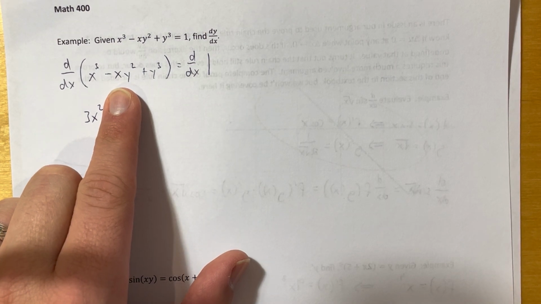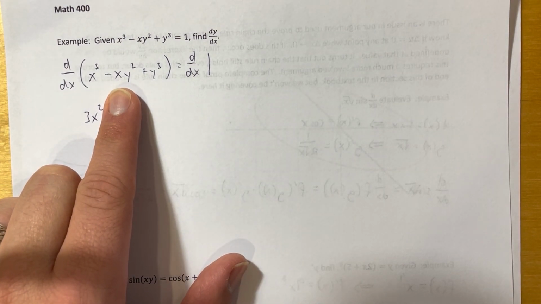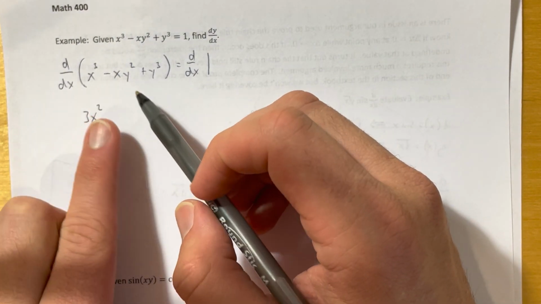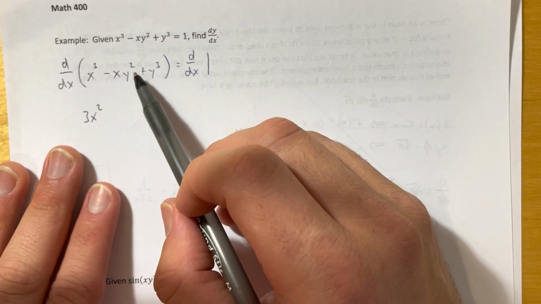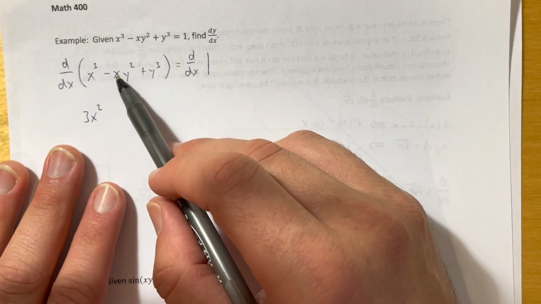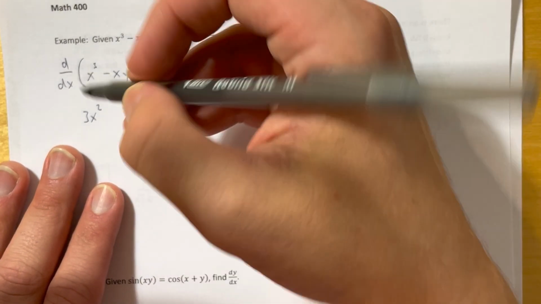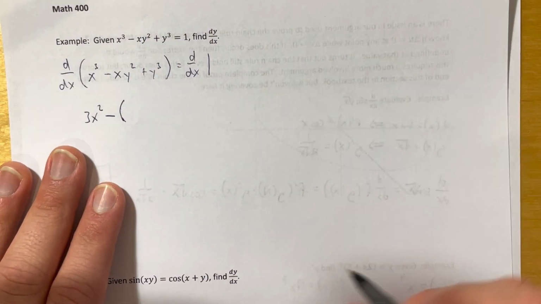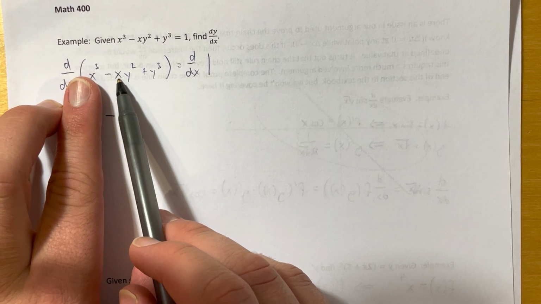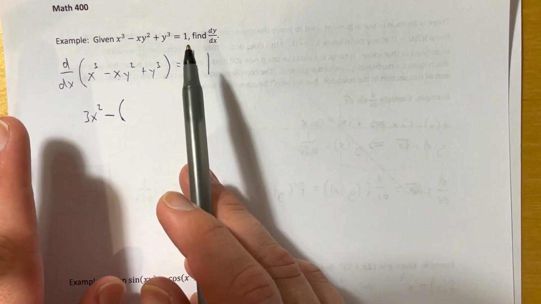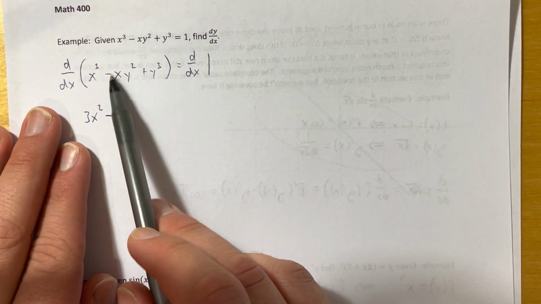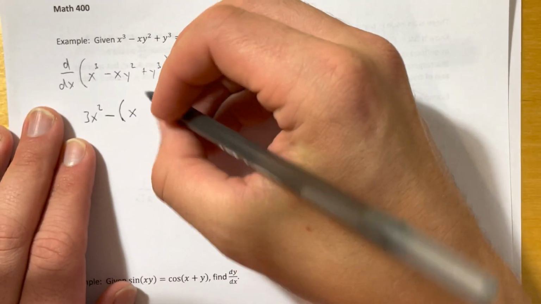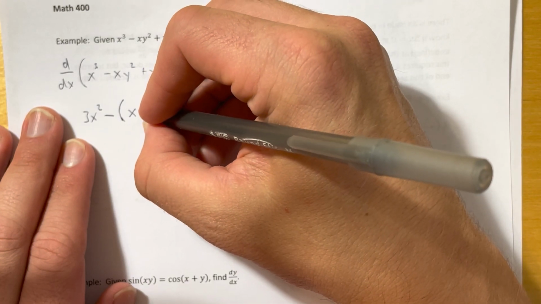Here, I think of this as a product of two functions. So I'm using my product rule, x times y squared. My product rule would say take the first function times the derivative of the second. So let's do this, minus, and I'm going to put this in parentheses because when I do the product rule on this term, it's going to produce two terms, and I need to make sure the subtraction is being applied to both. So x times the derivative of my second function.